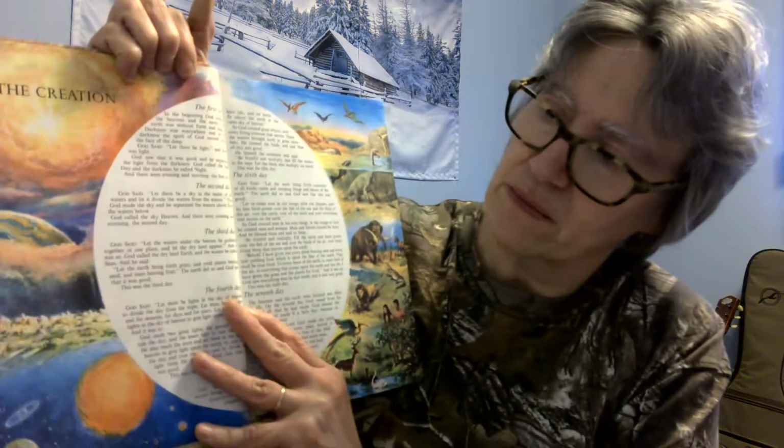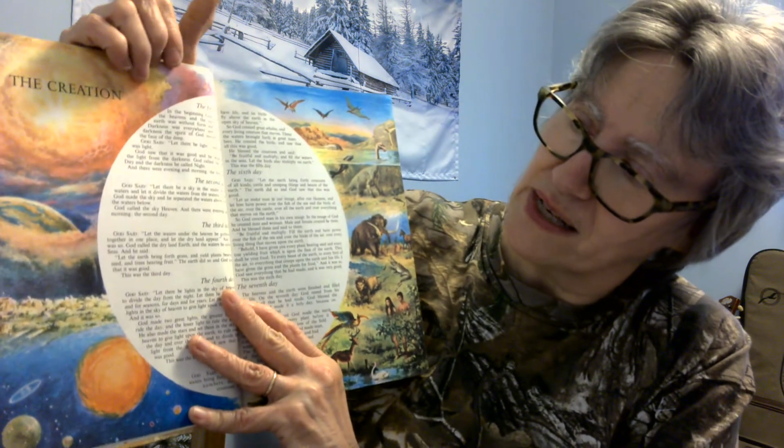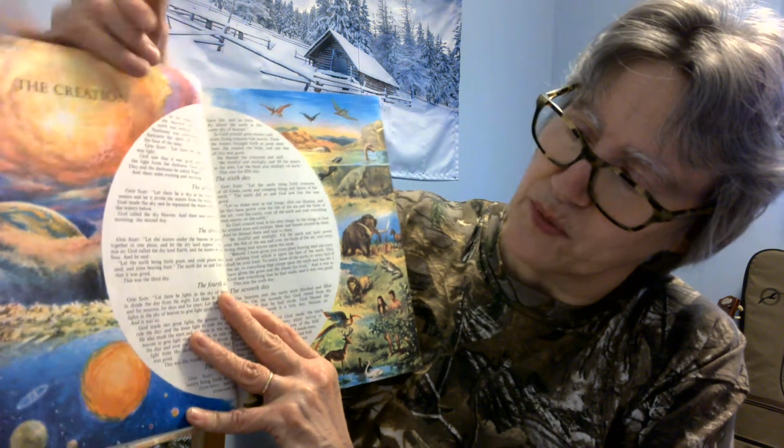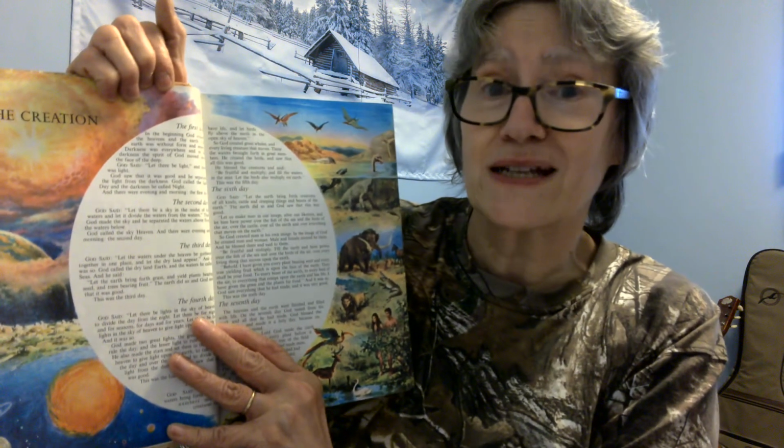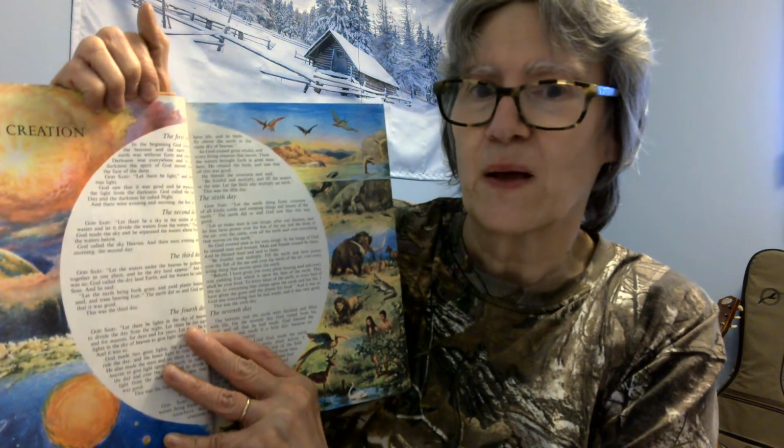There's the picture in my children's book. Isn't that amazing? Just all these beautiful planets. You could imagine what it must have been like when God spoke everything into being. Just said, let there be, and whatever God said, that's how it happened.